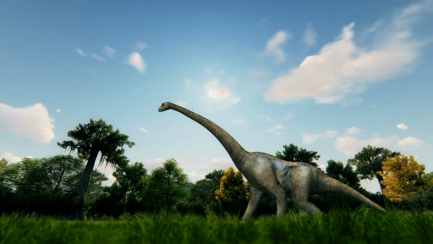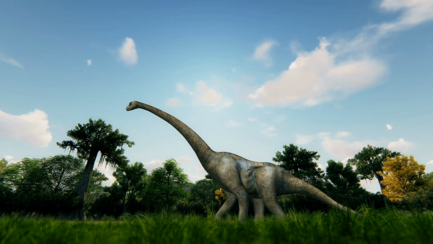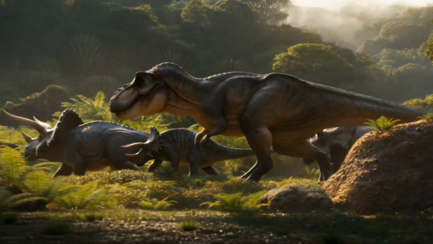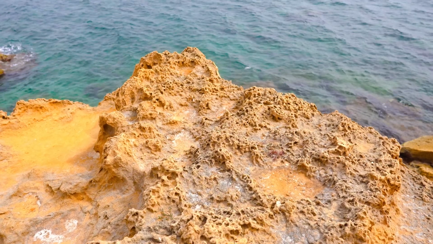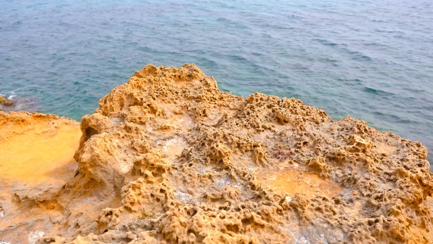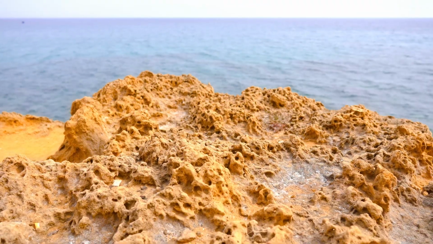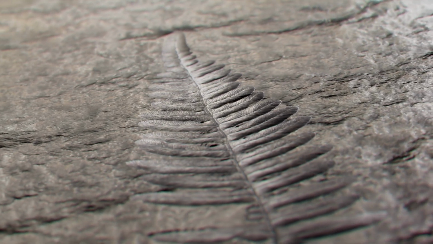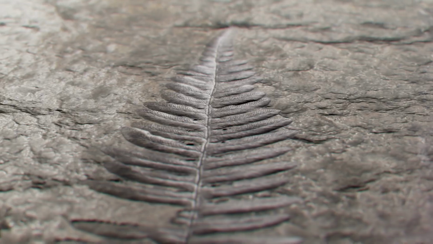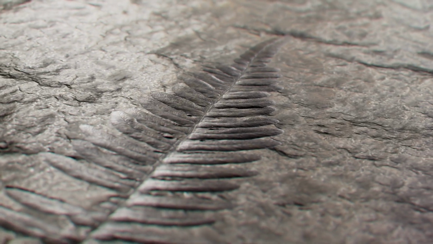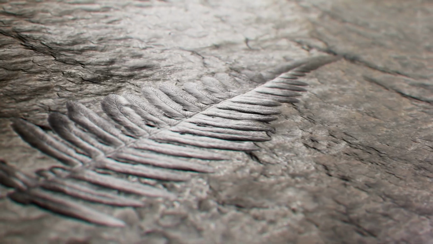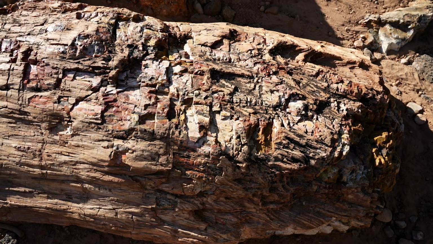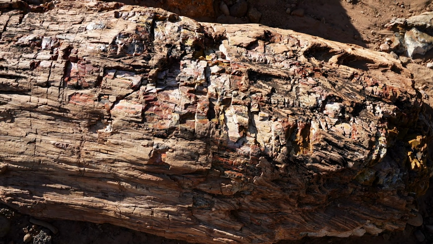Fossils and ancient environments. Fossils reveal more than just what lived in the past. They also show where organisms lived. Marine fossils found in high mountains indicate that those regions were once underwater. Plant fossils help scientists understand ancient climates. Large fern fossils suggest warm, wet environments. By studying fossil locations and layers, scientists reconstruct ancient ecosystems and learn how continents, oceans, and climates have changed.